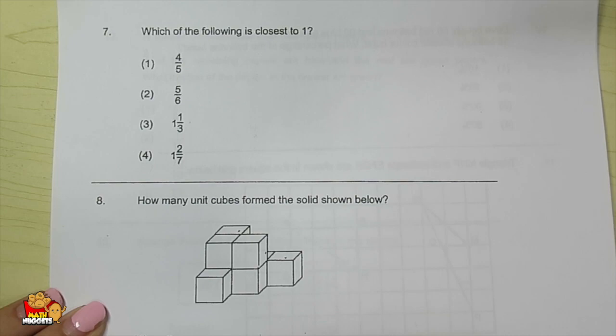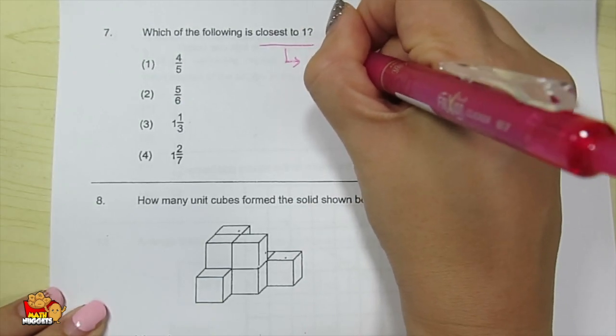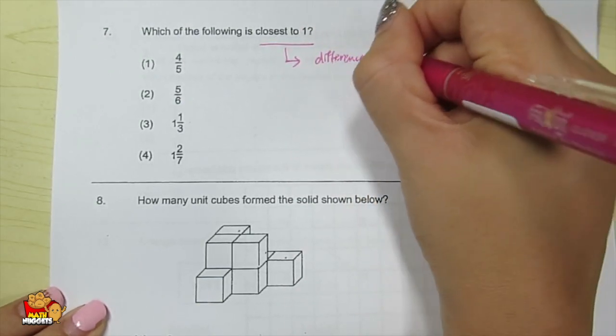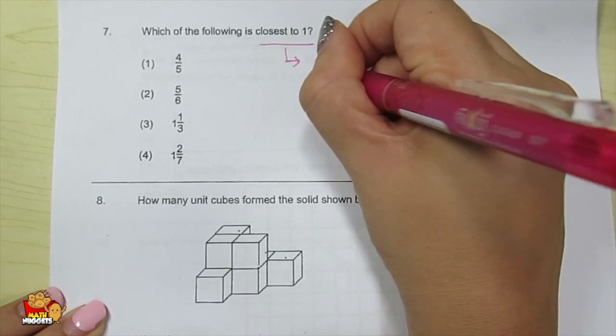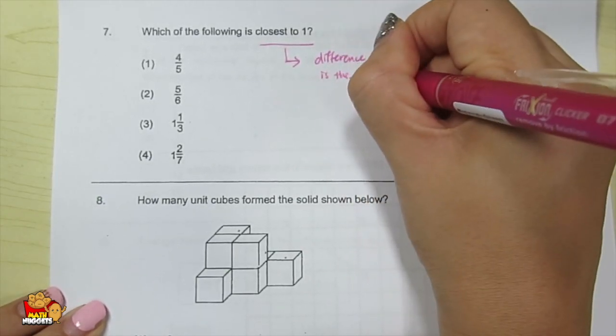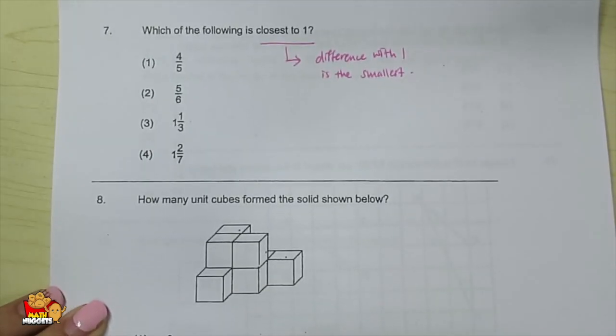Which of the following is closest to 1? In order to find that, closest to 1 we mean that the difference with 1 is the smallest. Smallest difference. So let's find individually what's the difference.